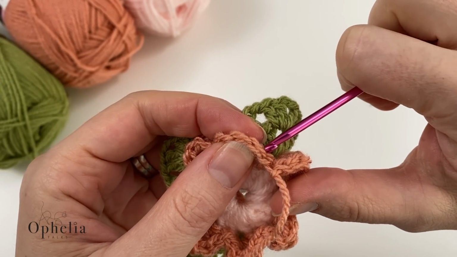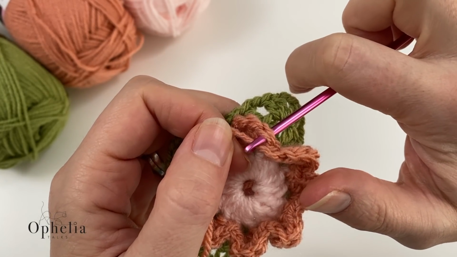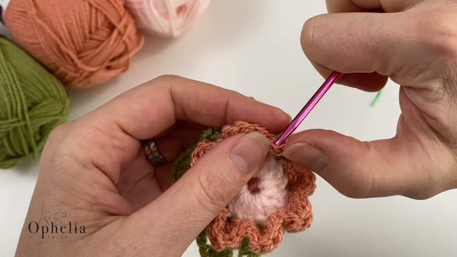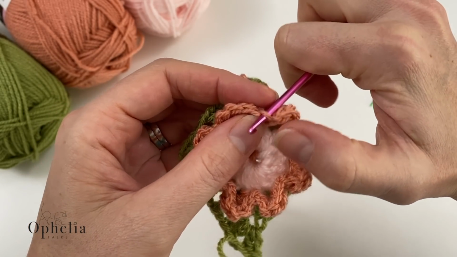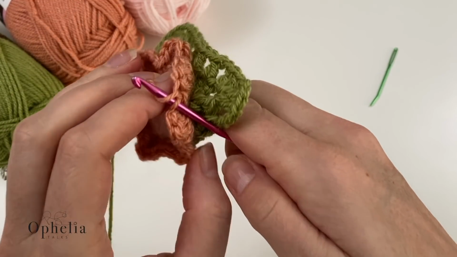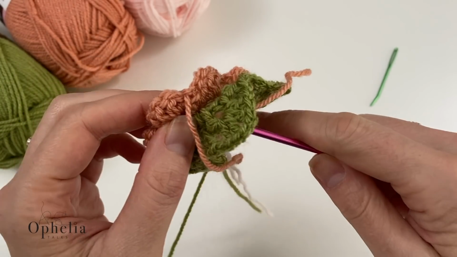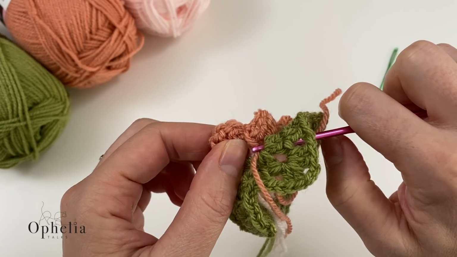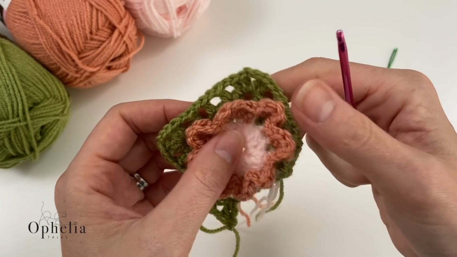So here, of course, I'm also doing one of those invisible sew-ins so that your flower looks very pretty indeed. There we go. And then I tend to just go through the back there and bring it all to the back so it's easier to work with. There we go.